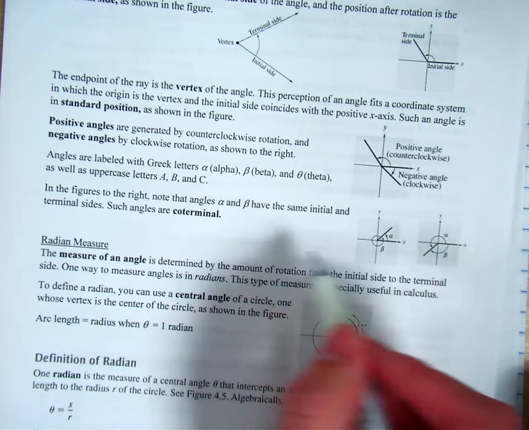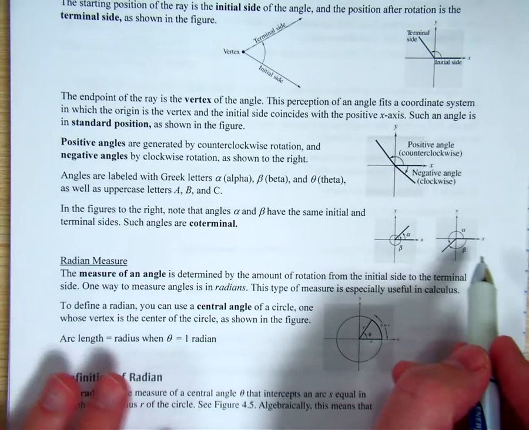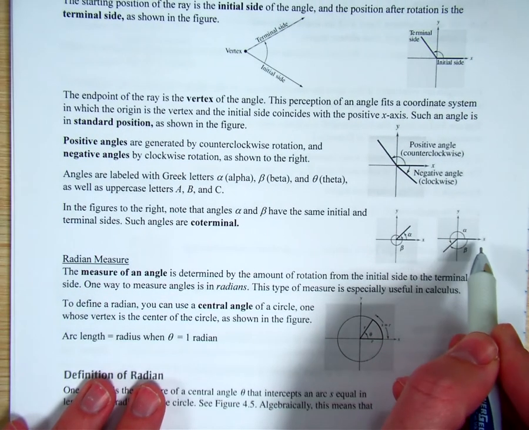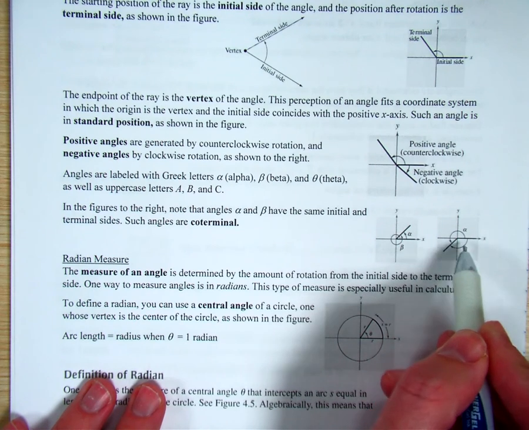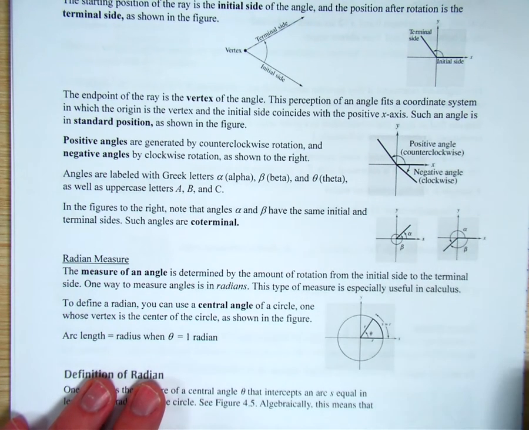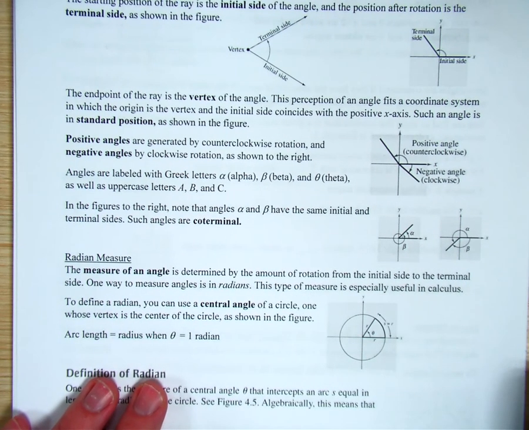So they are said to be coterminal. This one, alpha goes the positive route, and beta goes the negative route, and they both end over here. Coterminal there as well.